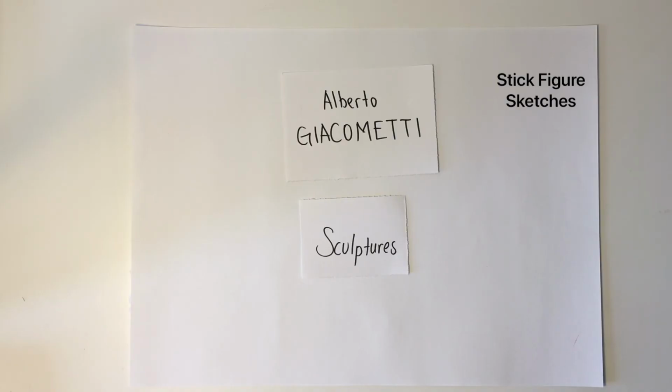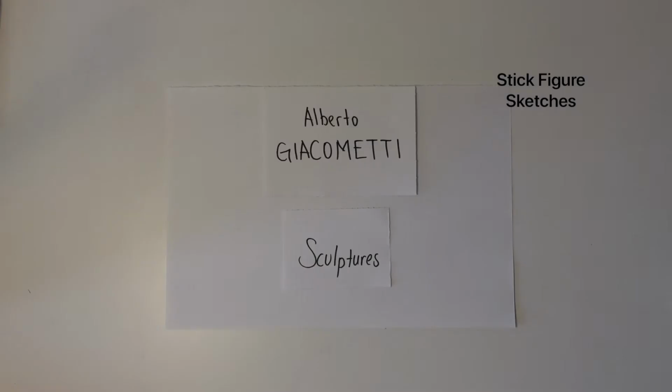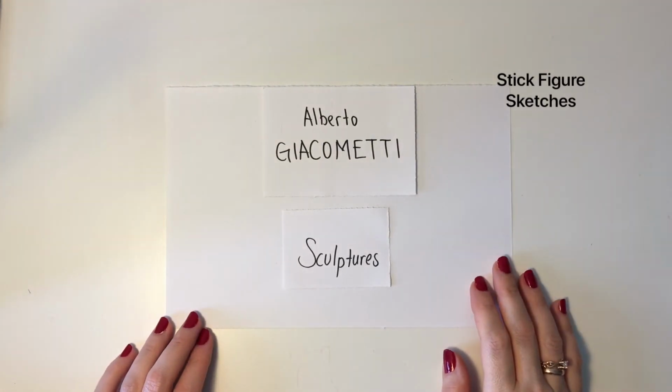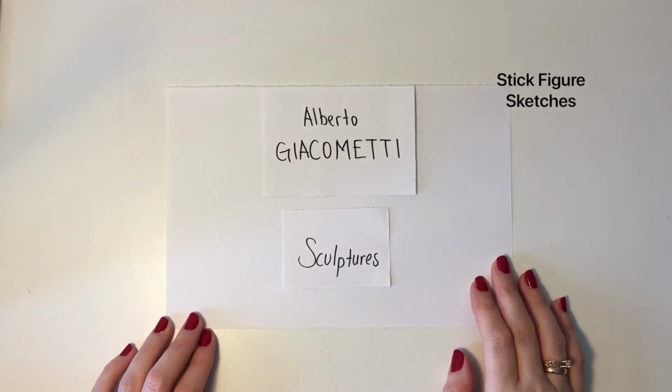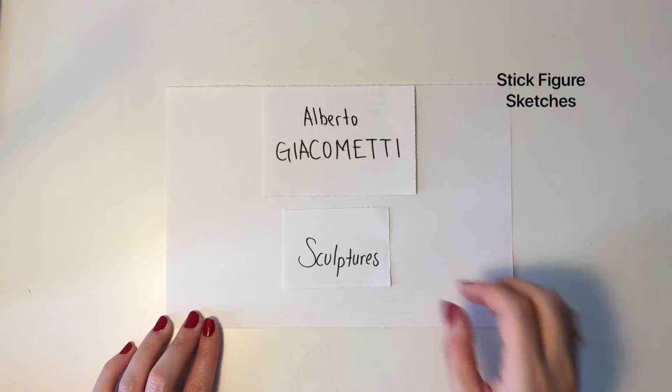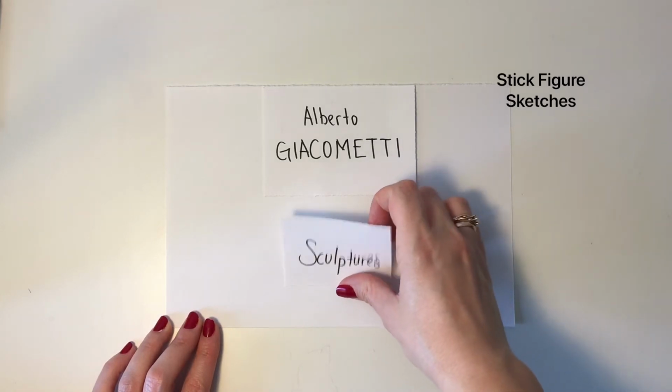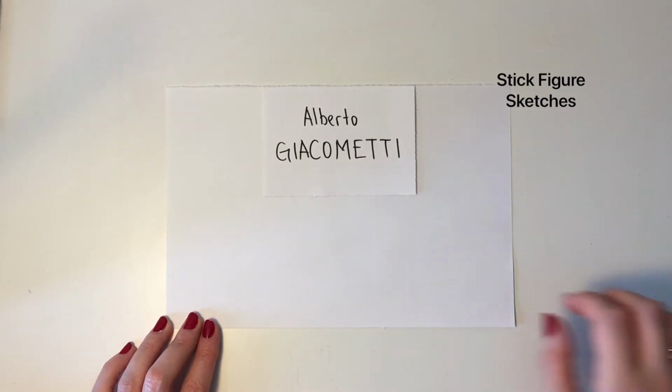And let's see this week's art project. The first thing I want to tell you, next week we are going to make an actual sculpture inspired by Giacometti. But before doing that, I want us to warm up a little bit this week, and we're going to draw some quick stick figure sketches.